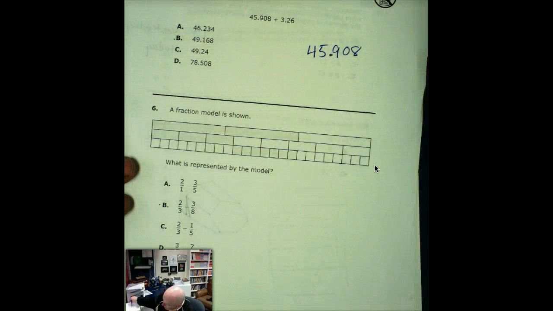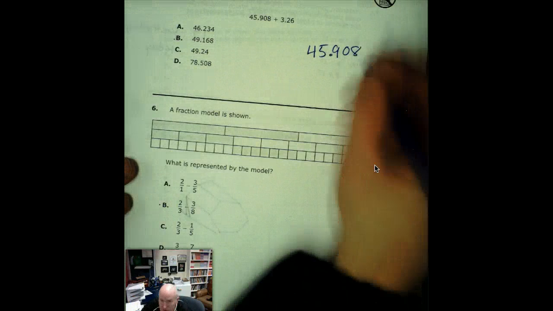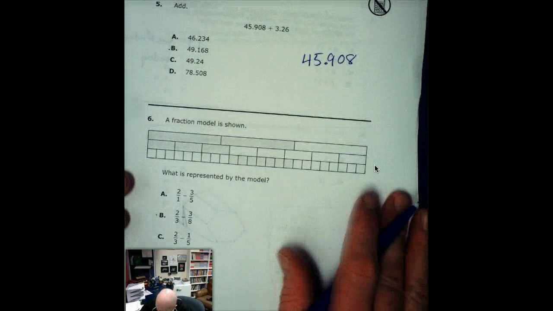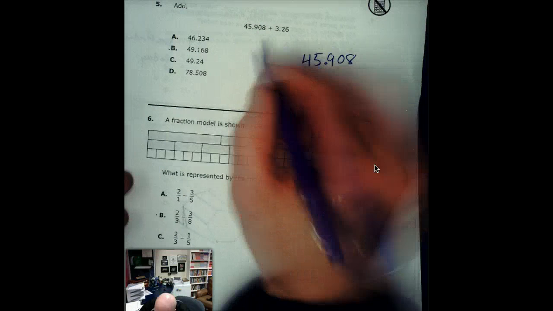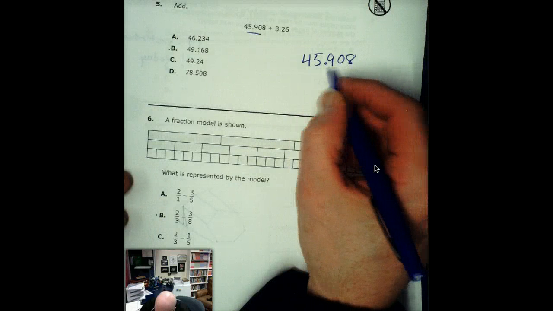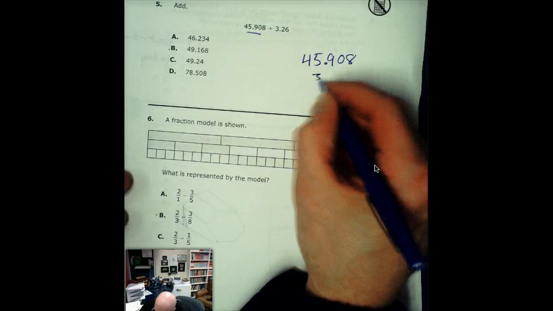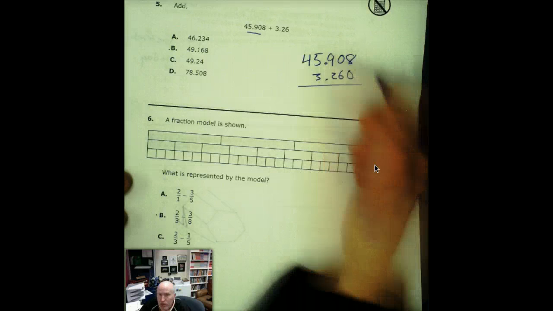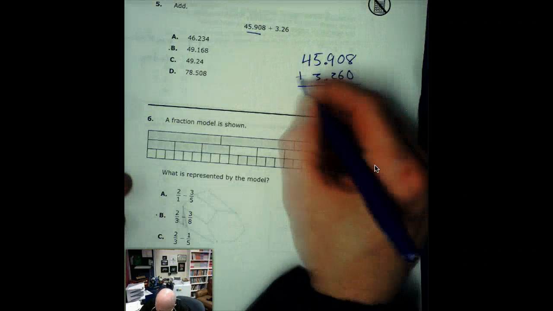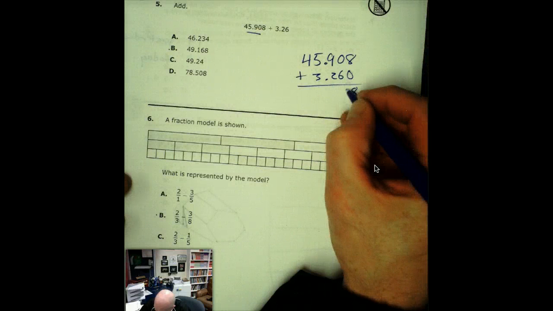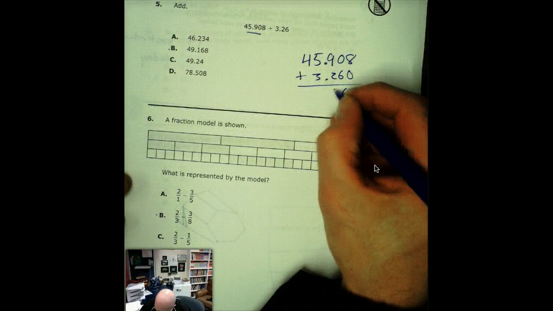Number 5. Here we just got to add. Again, these are not calculator targets here, so we just need to go ahead and line up our decimals. 45.908 plus 3.26, and again, I'm going to add that 0 on there just so everything lines up nicely, and of course we're adding. 8 plus 0 is 8, 0 plus 6 is 6, 9 plus 2 is 11.